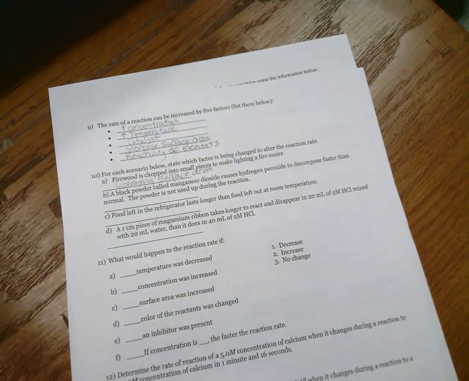And a black powder called manganese dioxide causes hydrogen peroxide to decompose faster than normal. The powder is not used up.